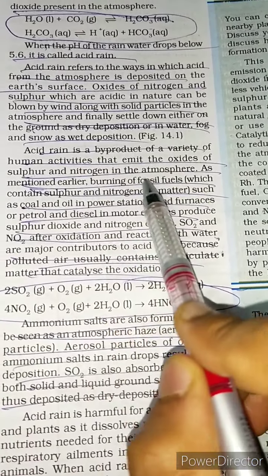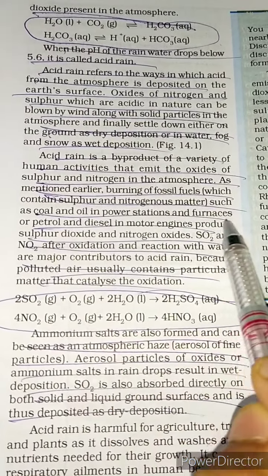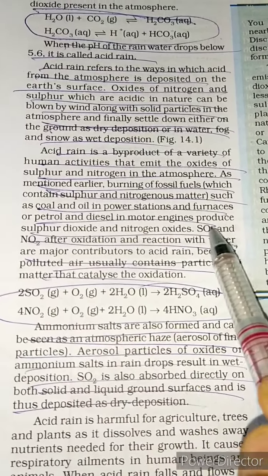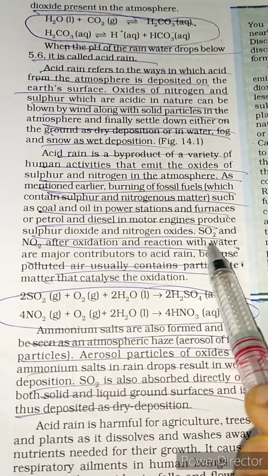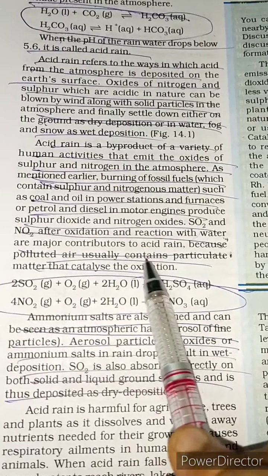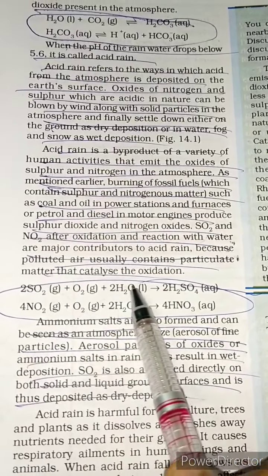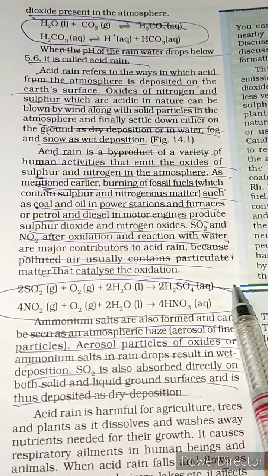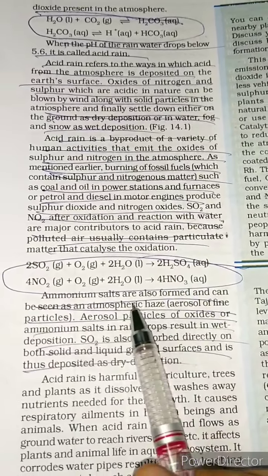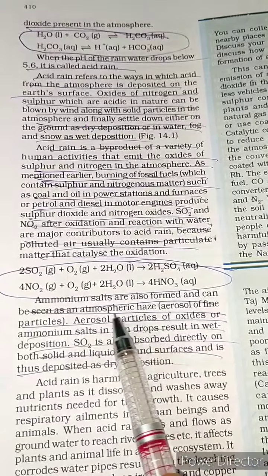As mentioned earlier, burning of fossil fuel which contains sulfur and nitrogenous material, such as coal and oil in power stations and furnaces, or petrol and diesel in motor engines, produces sulfur dioxide and nitrogen oxides. SO2 and NO2 after oxidation and reaction with water are major contributors to acid rain because polluted air usually contains particulate matter that catalyzes the oxidation, that is, 2SO2 + O2 + 2H2O gives 2H2SO4, sulfuric acid, and 4NO2 + O2 + 2H2O gives 4HNO3, that is nitric acid. Now, ammonium salts are also found and can be seen in the atmosphere as an atmospheric haze.